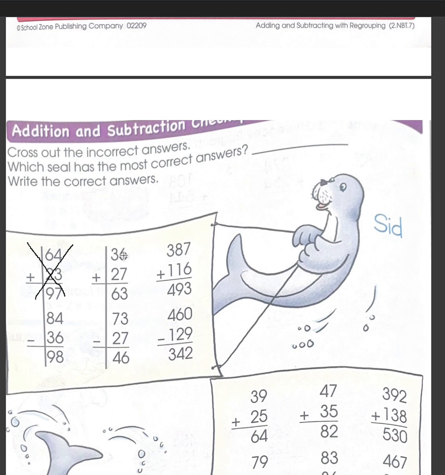Then we have, see here, 36 plus 27. We see 6 plus 7 here is 3. And then they carried the 1 here. So it becomes 6, which is correct.